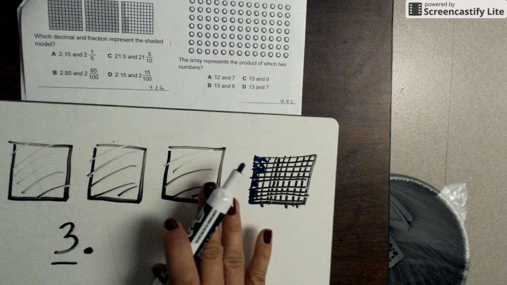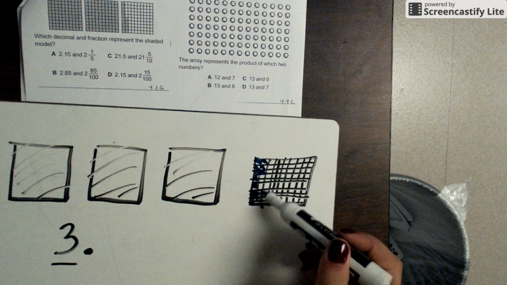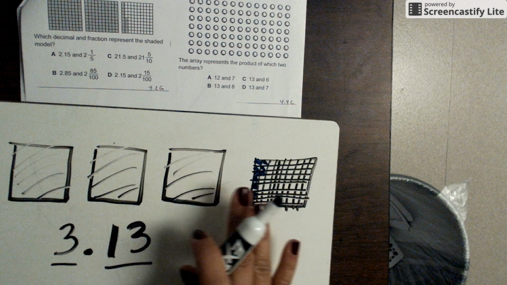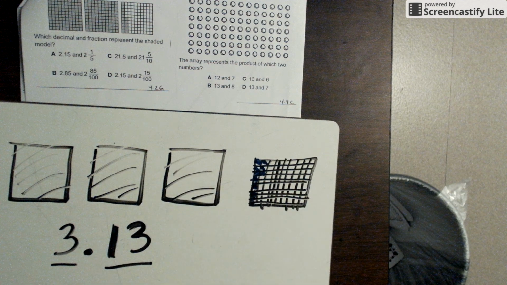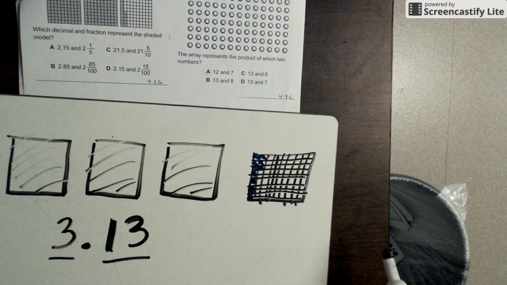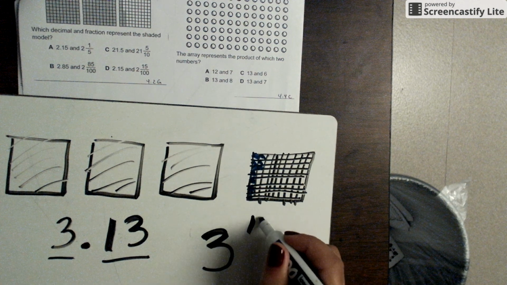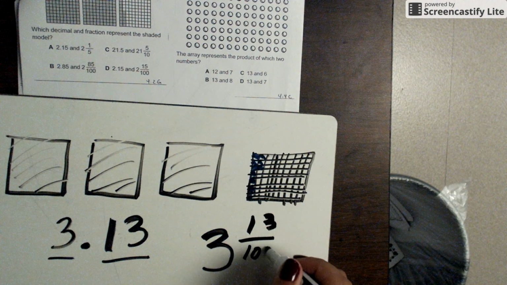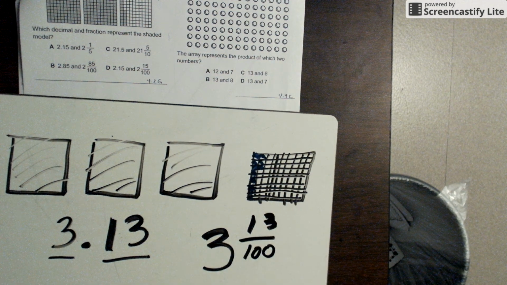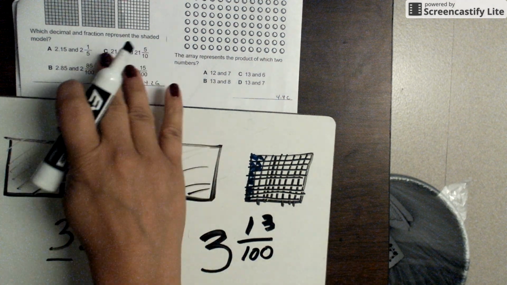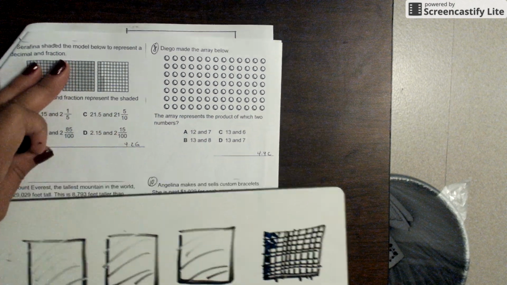Then this decimal would represent 3 ones or 3 wholes, and 13 hundredths would be shaded. Okay, so this would represent 3 and 13 hundredths. That would be written like this as a decimal. As a fraction, it would be written 3 and 13 hundredths. It would actually be written as a mixed number because we have a whole number and a fraction. So that would represent a mixed number. So keep that in mind as you're doing number 7.